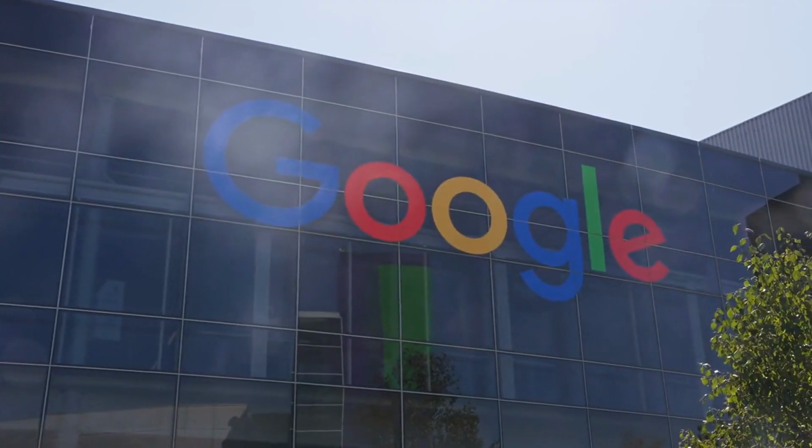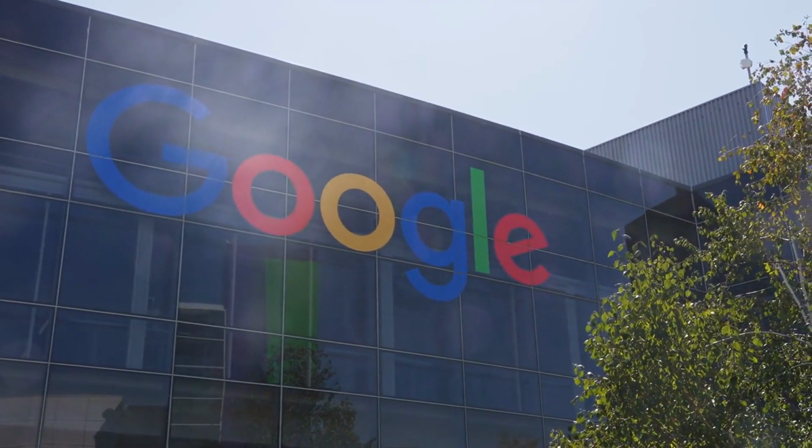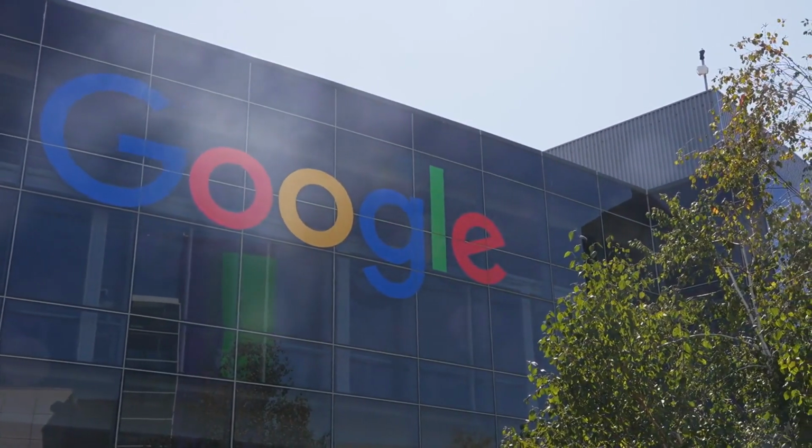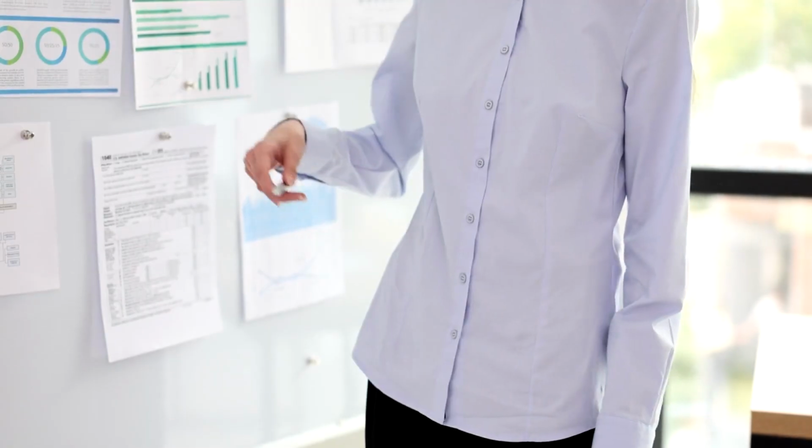Benefits of Google Data Analytics courses. One of the biggest advantages of enrolling in these certificate courses is that they are developed by Google, ensuring that the training is industry relevant and up to date. Here are some key benefits.